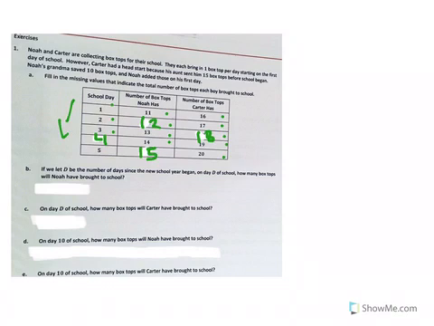So I'm saying school day 1, Noah has 11 box tops. On day 2, he has 12. Day 3, he has 13. So I'm starting to see that the pattern there could be, for whatever day of school it is, Noah has plus 10, right? 4 plus 10 is 14. 5 plus 10 is 15.